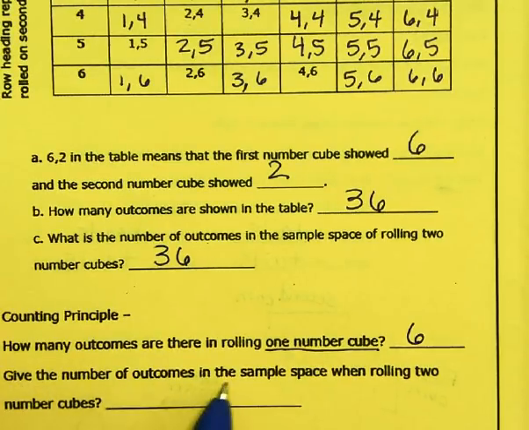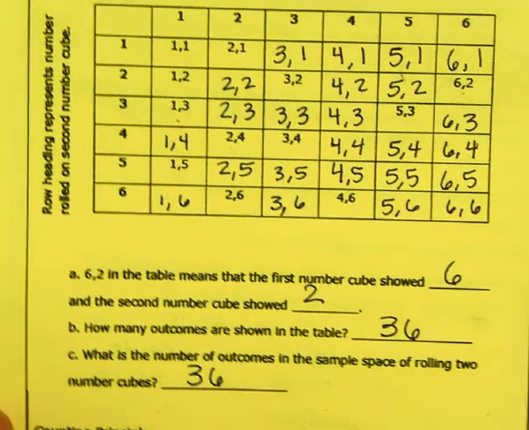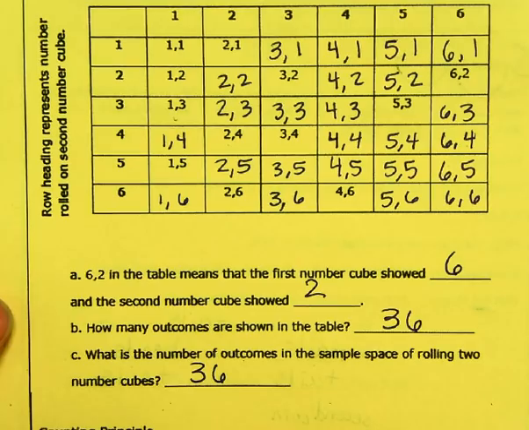Give the number of outcomes in the sample space when rolling 2 number cubes. So if we have 2 number cubes, that is this table that we just got through doing, and we came up with 36.